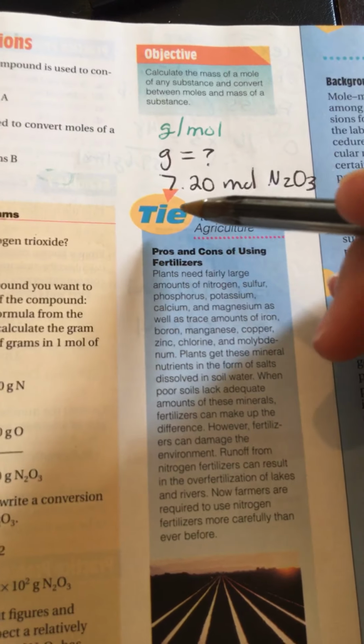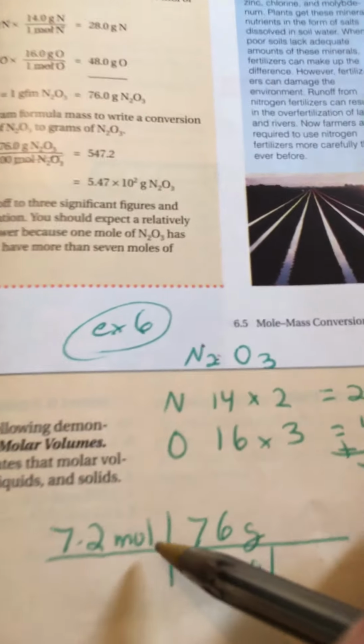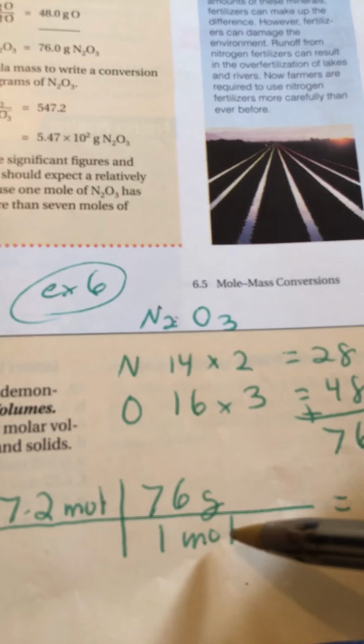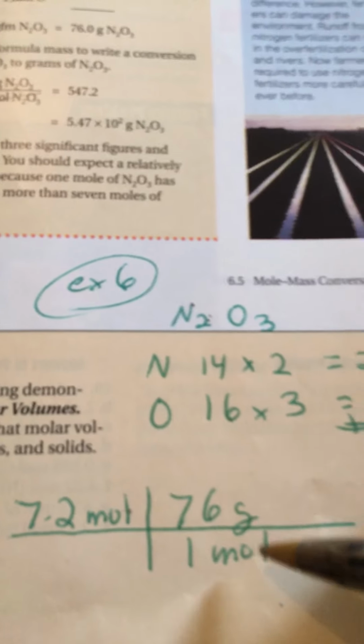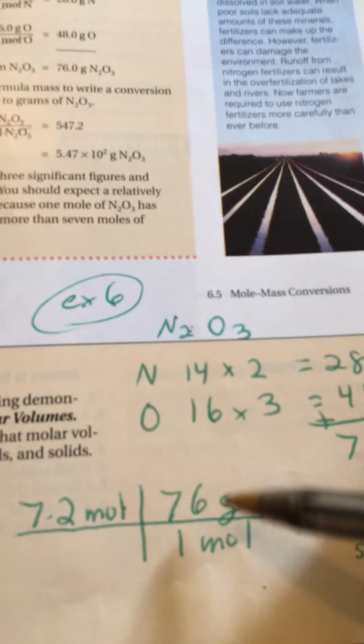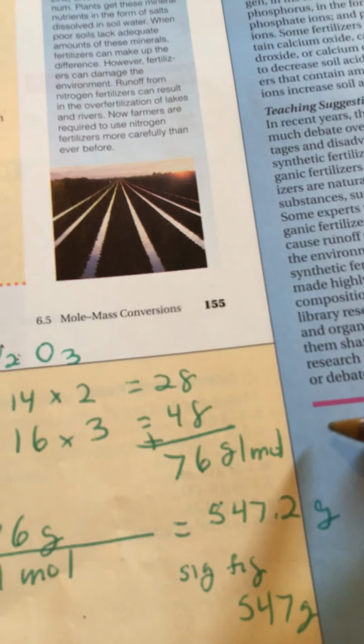Now we're going to do our conversion problem and write what we know. 7.2 moles. So we write 7.2 moles. We write the units of what we know on the bottom, moles. We write the units of what we want on top, grams. And then we think about the relationship. And the relationship between moles and grams is this. It's our molar mass, our M&M.